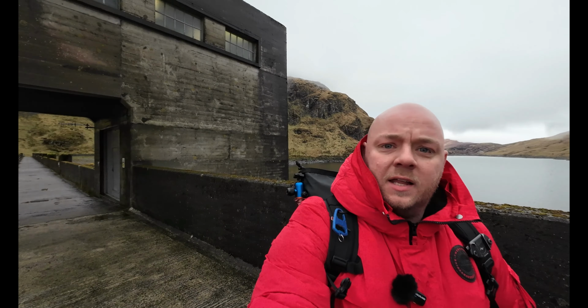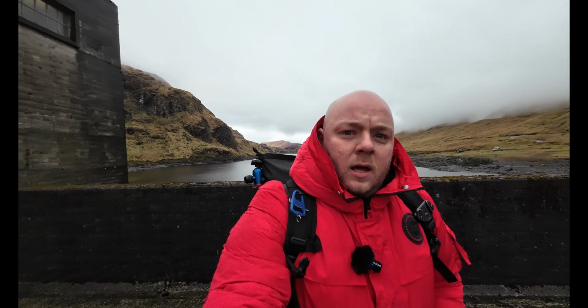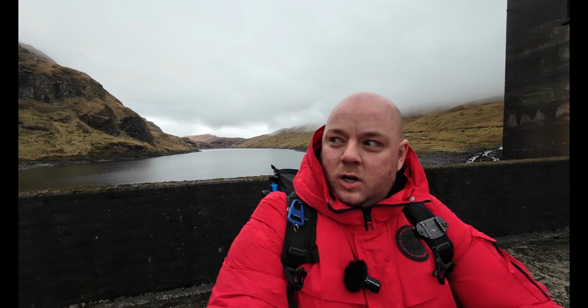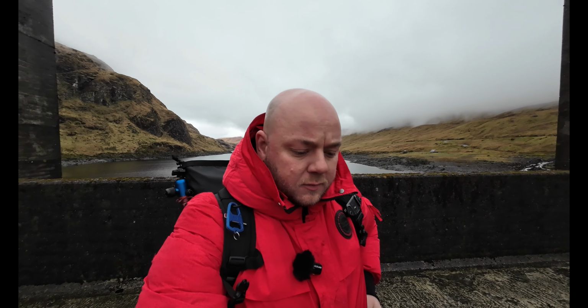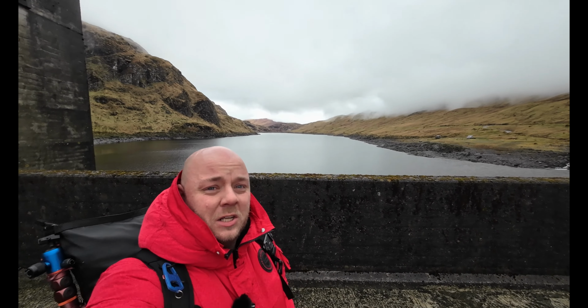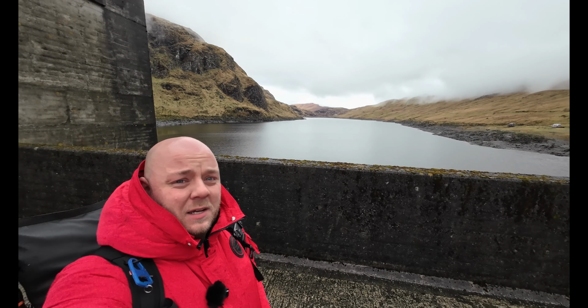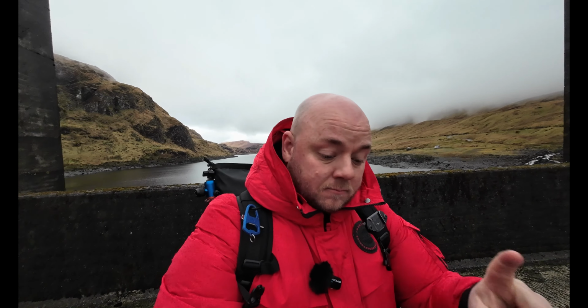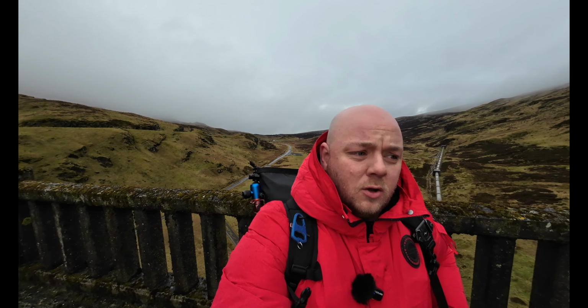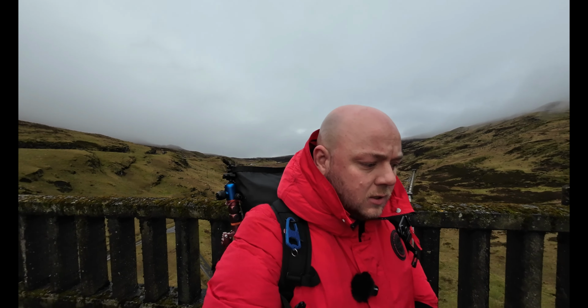And I'm going to say it's Killin. I've been here before, but there's waterfalls at the other side of the dam that I'm going to try and photograph today, not to mention the scenery behind me. Very, very foggy today. I don't know if you can see behind me. There's a loch down there. Can't see it. You can normally see it on a nice day. Can't see it today.